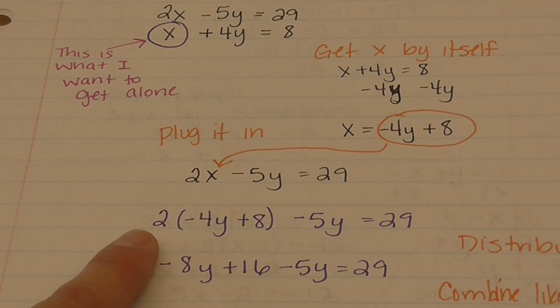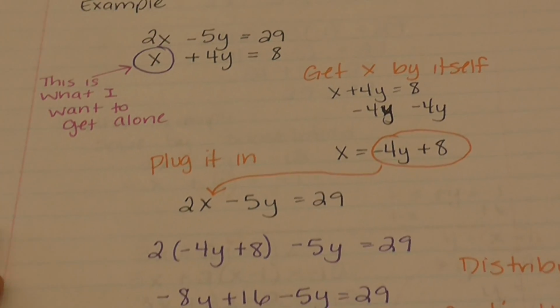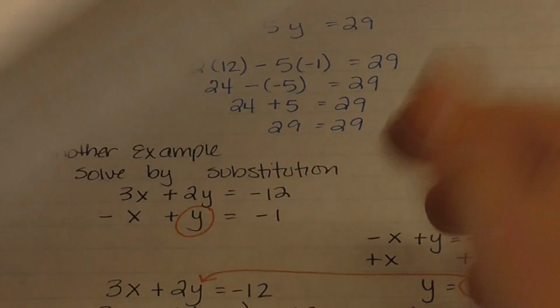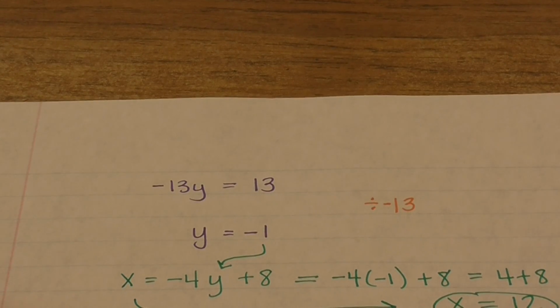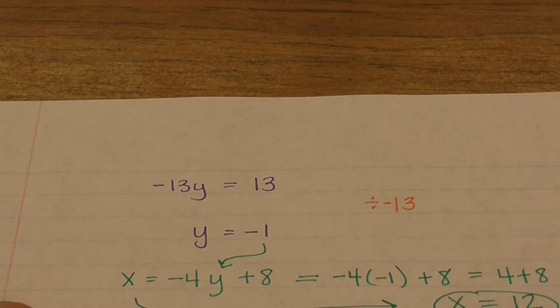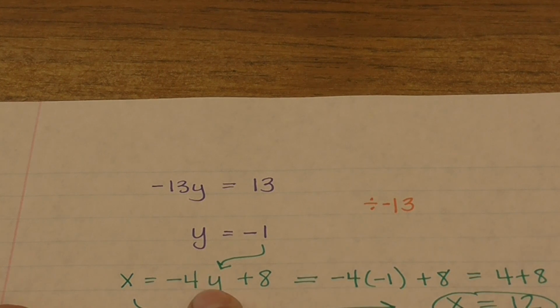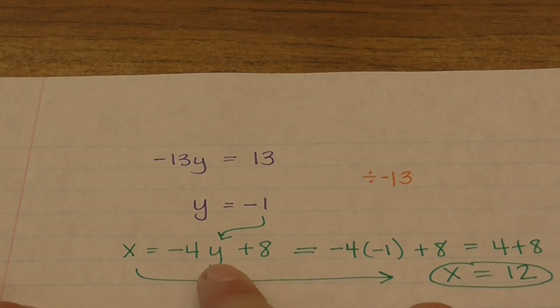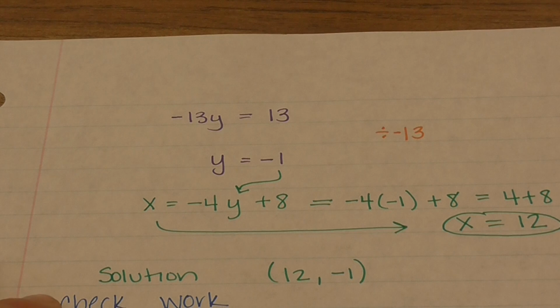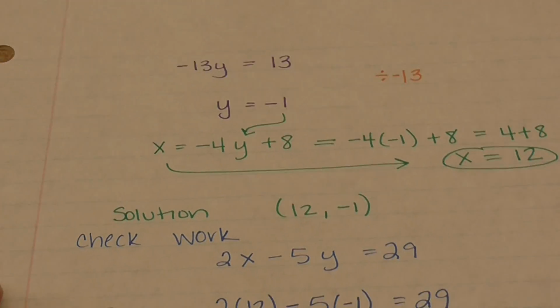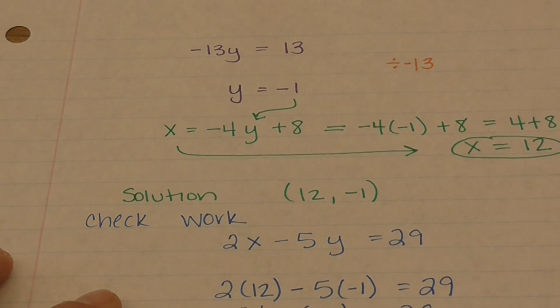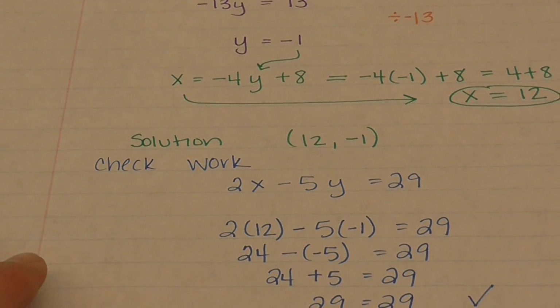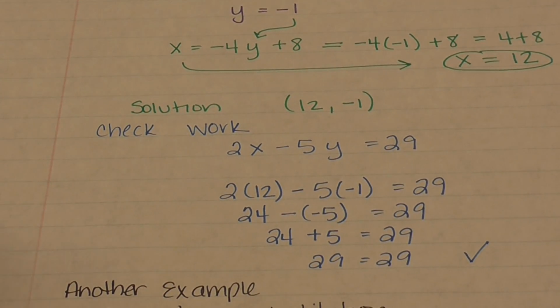Once I plug it in, I've got to distribute the 2. Then I combine like terms, and I end up with y equals negative 1. Then I've got to plug that negative 1 back into where I had solved for x. So I get negative 4 times negative 1 plus 8. 4 plus 8 is 12. So my solution is (12, negative 1). Check my work by plugging in 12 for x and negative 1 for y, and sure enough, it works.